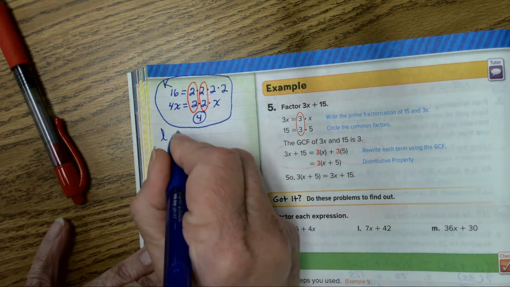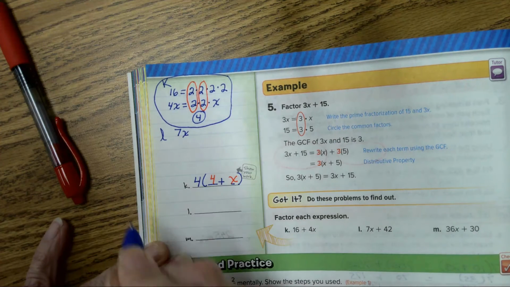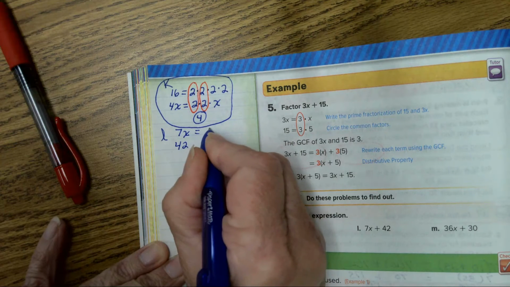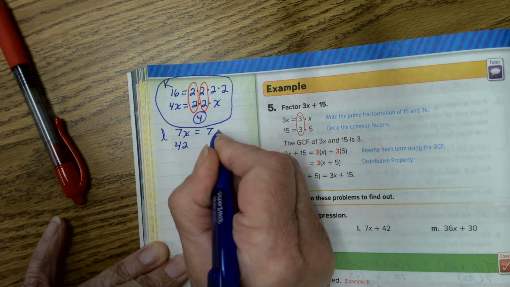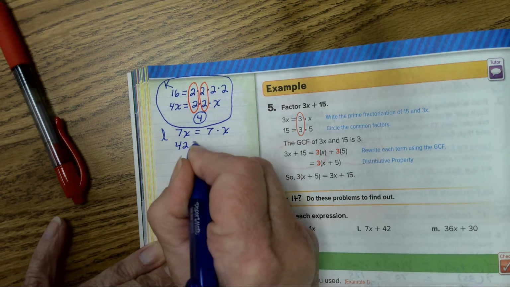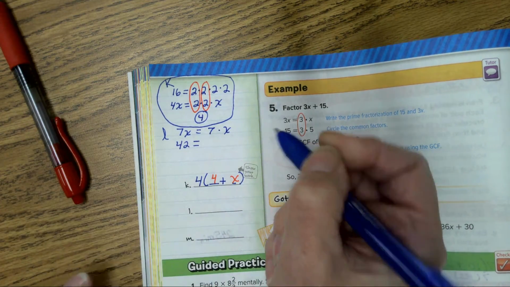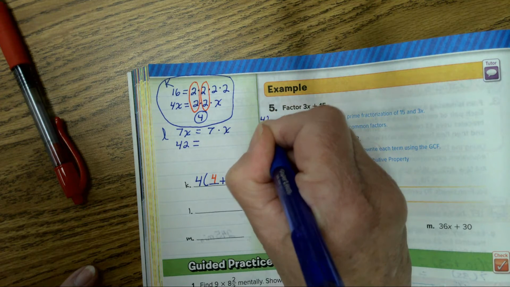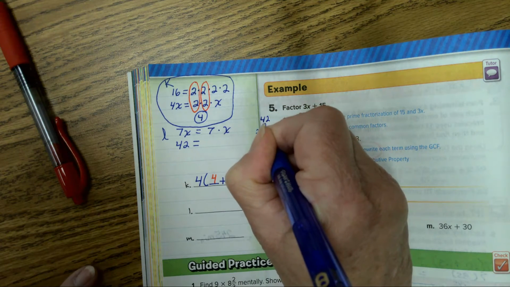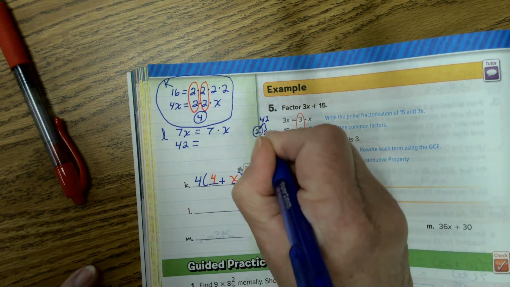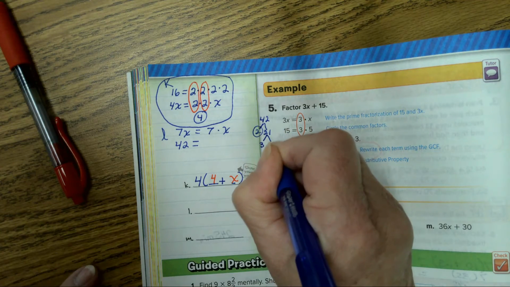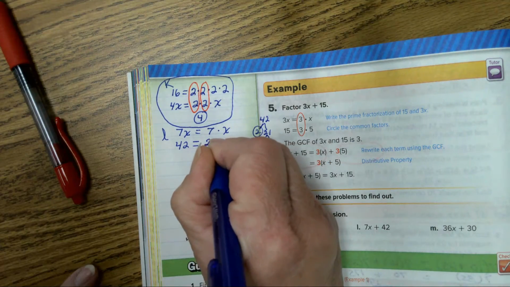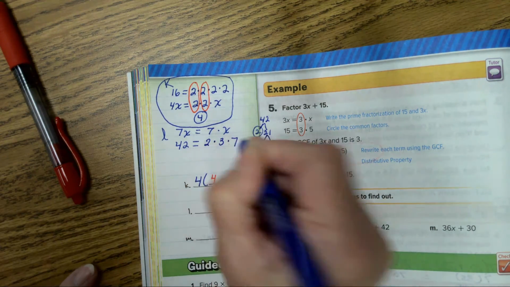7x and 42. 7 is a prime number, so that's just going to be 7 times x. Now, 42's prime factorization. Well, we can do a factor tree. 42 equals 2 times 21. 2 is prime. 21 is 3 times 7. They're both prime. So 2 times 3 times 7.